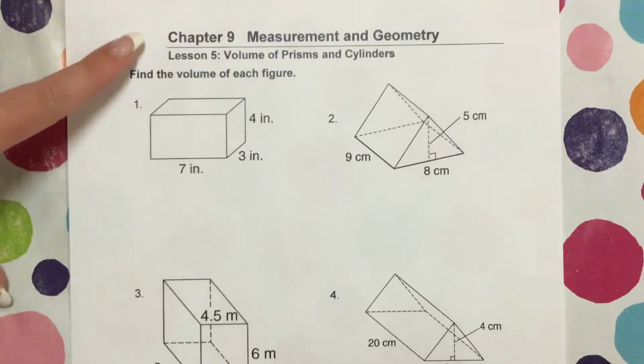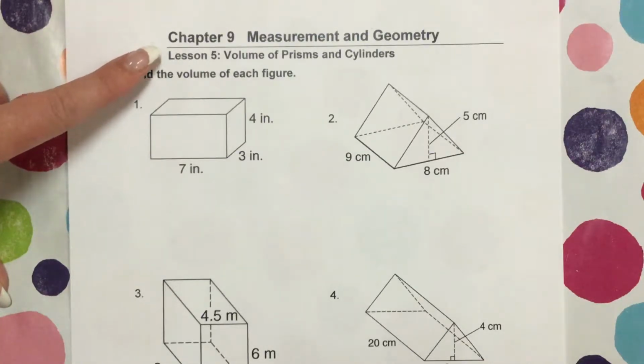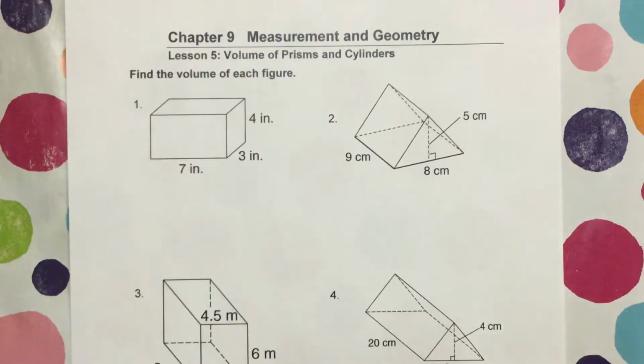Hello, we are back with Chapter 9, Measurement and Geometry, focusing on Lesson 5, Volume of Prisms and Cylinders. So we're just going to go ahead and find the volume of each of these figures. So let's go ahead and do the first one together.